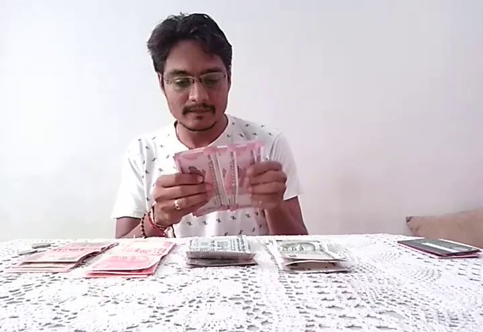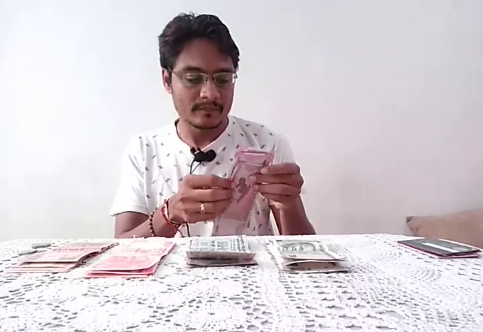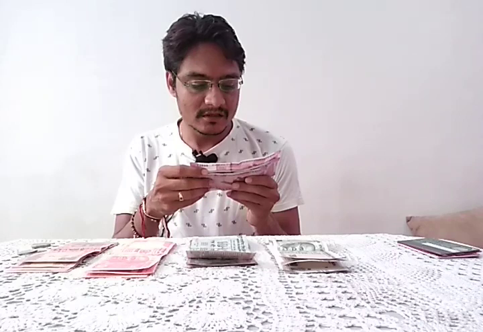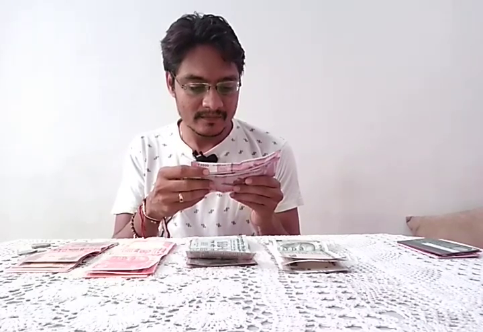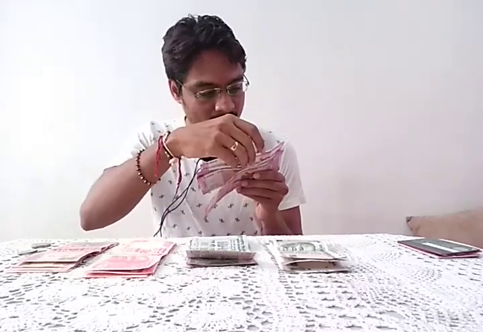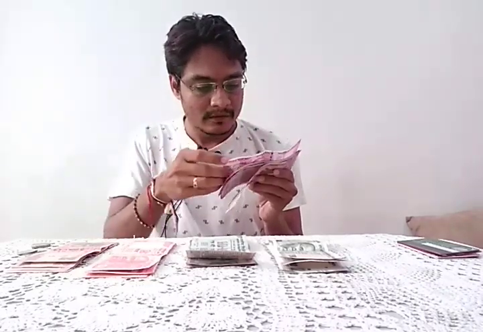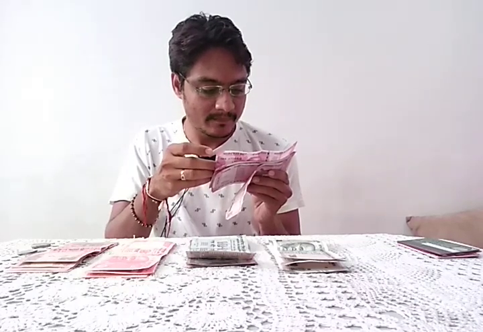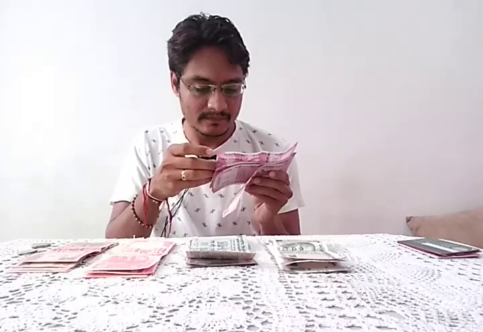First, we start with 2000 notes. I have so many 2000 rupees notes. First, you have to see one note. What is the design on this note? Writing 2000 rupees, picture of Gandhiji smiling, governor sign, the picture of satellite, picture of elephant, peacock, flowers.